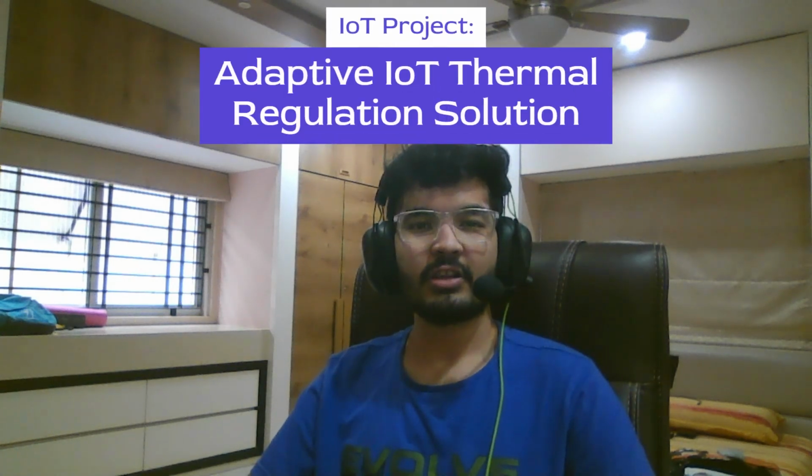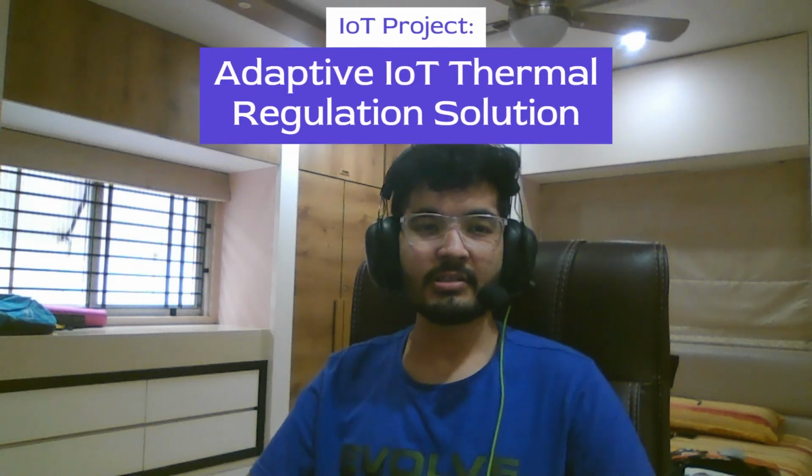Hi everyone, I'm Hiransh Narirwala and I'm excited to present my project, the Adaptive IoT Thermal Regulation Solution. This system intelligently controls temperature using an Arduino MKR WiFi 1010, a DHT22 sensor, and a 12-volt fan. By combining IoT, automation, and environmental control, this solution allows for smart remote management of thermal environment.